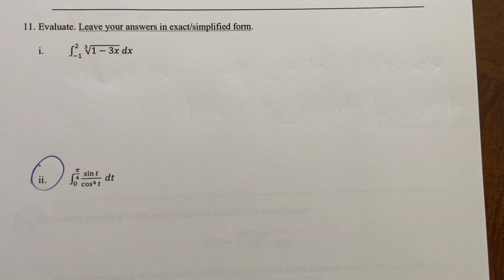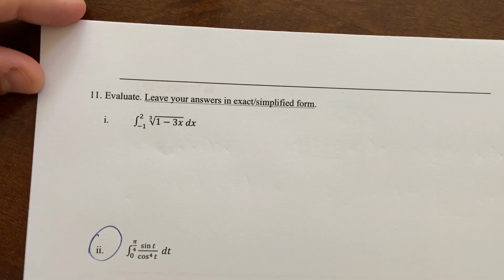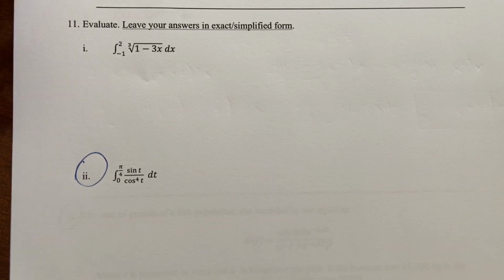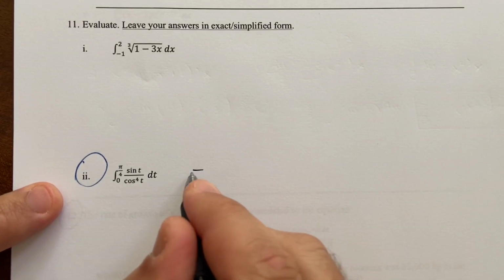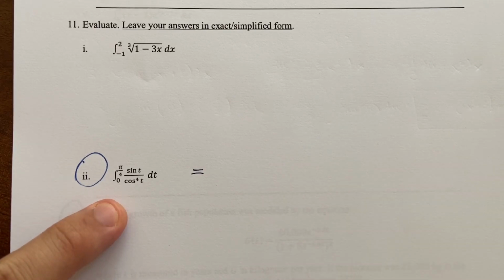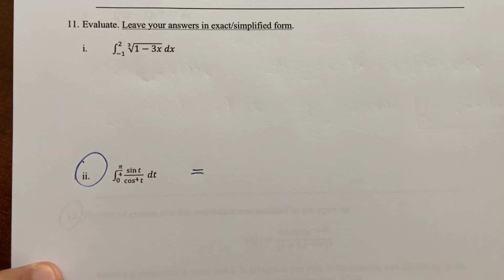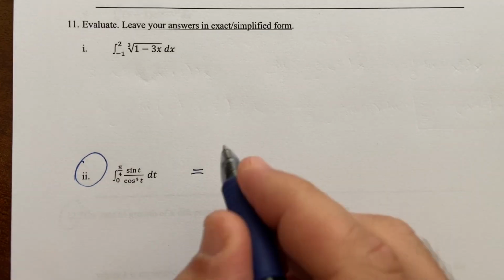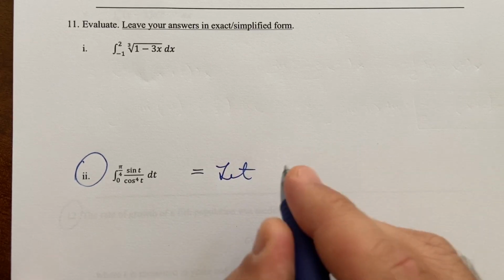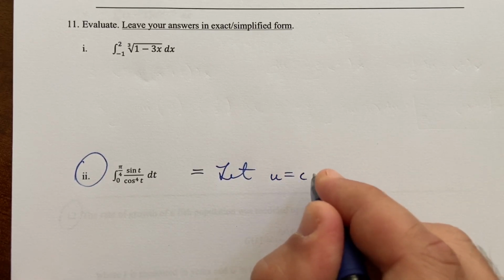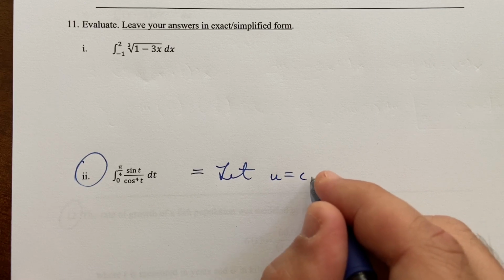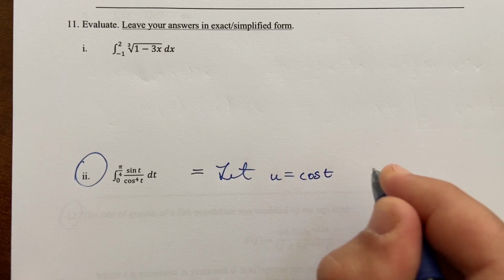Moving on, let's try a definite integral. So number 11. So here we have sine t over cosine to the 4th. So what I'm going to do actually is let u equal cosine t.